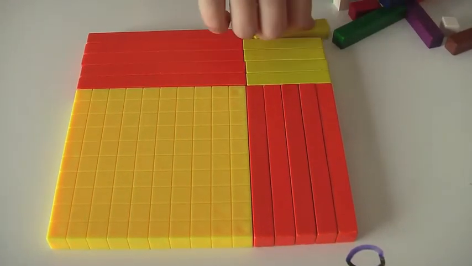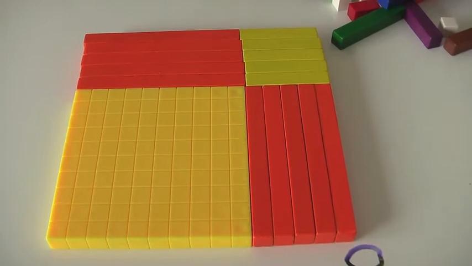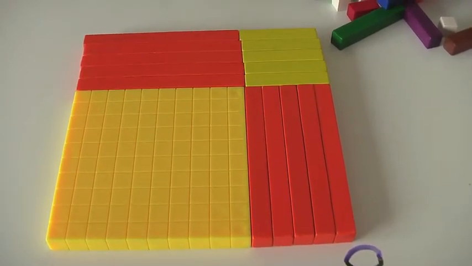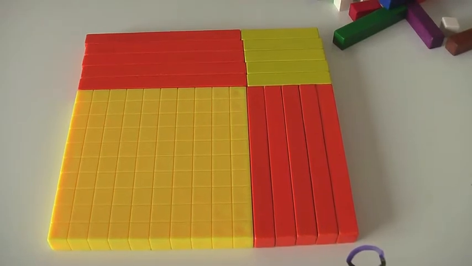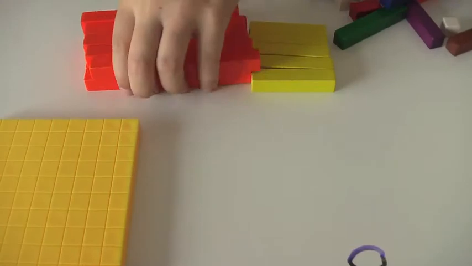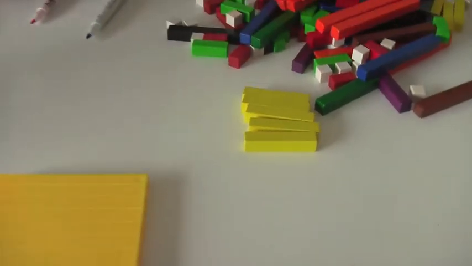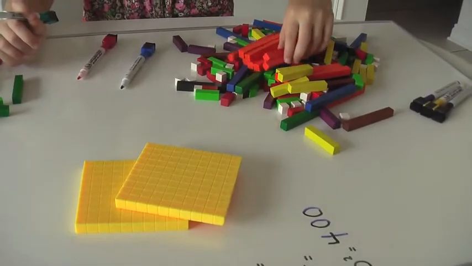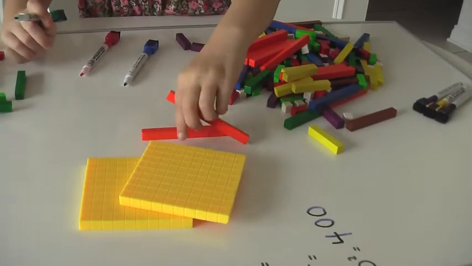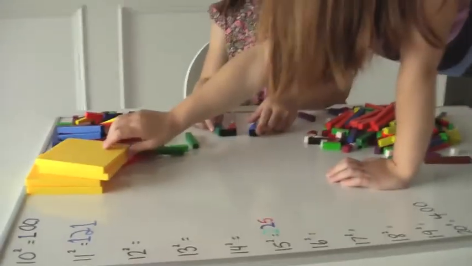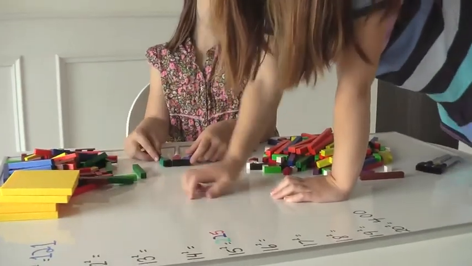All right, so now you can figure out what is 15 squared. Can you show me with your fingers so the people watching can see? 100, and then 50, 50. It's another 100, so 200, and then 25. Okay. She's gonna do 12 squared.